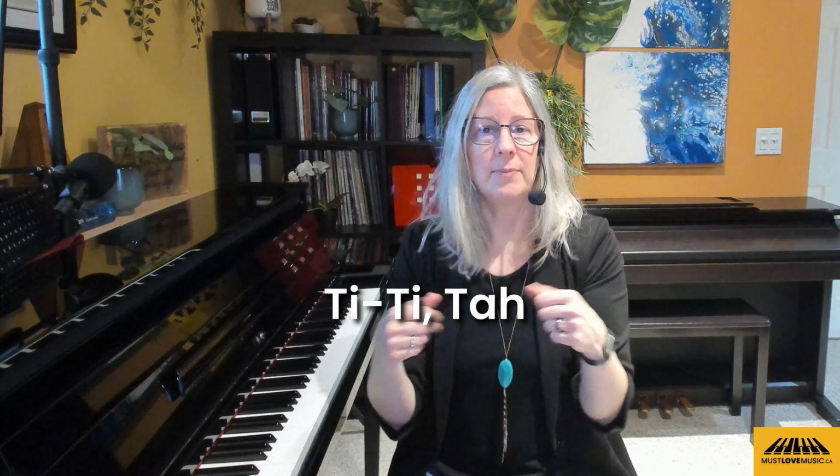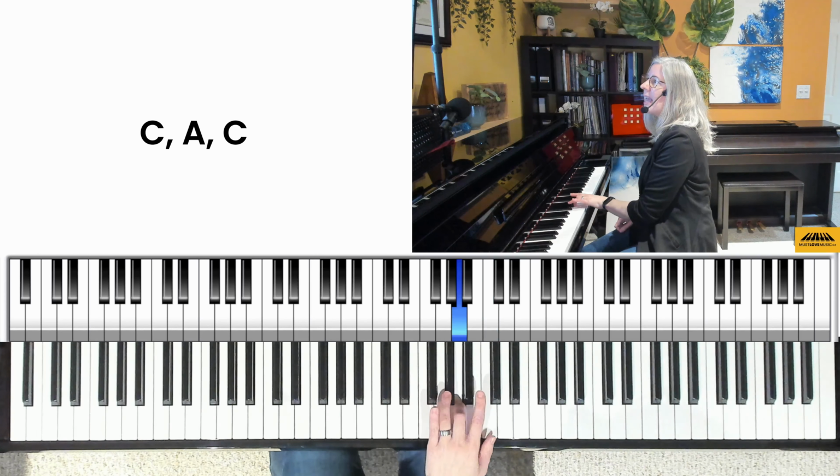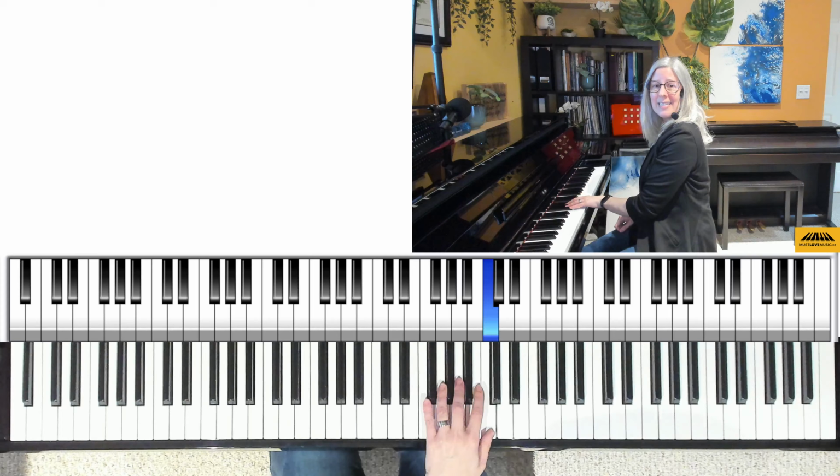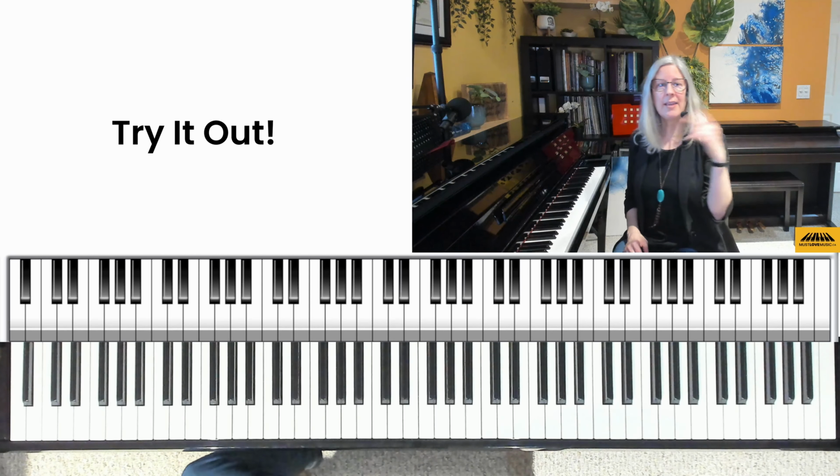All right, let's mix it up. Clap this rhythm, ti, ti, ta. Now notice how that quarter note, that ta, is held twice as long as each eighth note. Let's play it. And we're going to start on C this time. C, A, C, or ti, ti, ta. Go ahead, pause, give it a try, and then come on back.